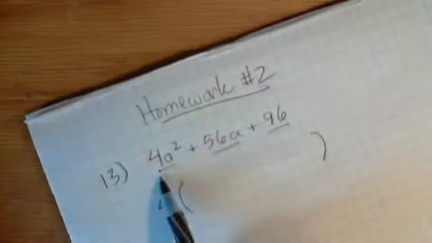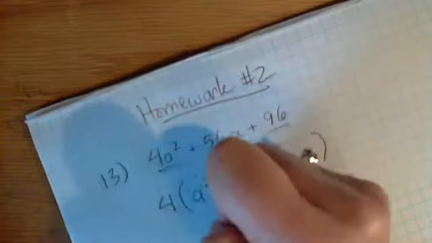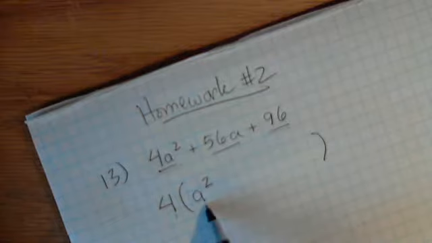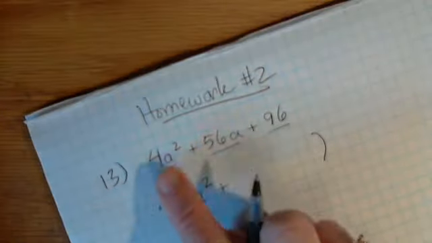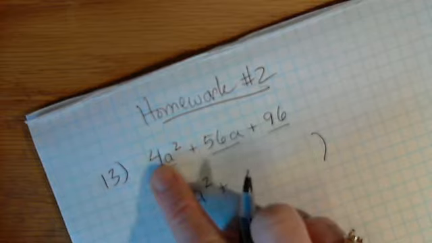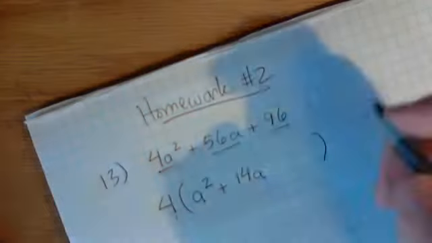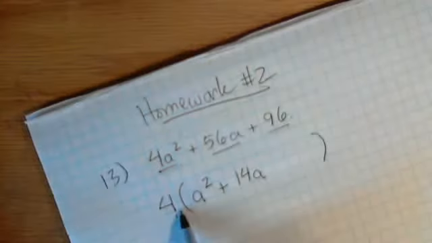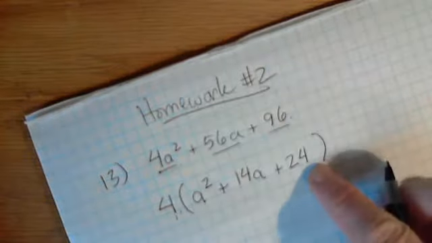this term. I'm going to do 4a squared divided by 4. And what's left? A squared. So again, you're dividing this common factor out of each term and putting the leftovers inside these parentheses. We're kind of doing the distributive property backwards. Now the plus sign that I see here, and 56 divided by 4 was 14. And what do I have left over? The 14a. And finally, 96 divided by this 4 was 24. And there's no variable to be placed alongside it.